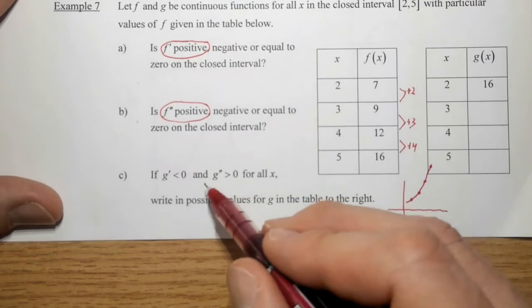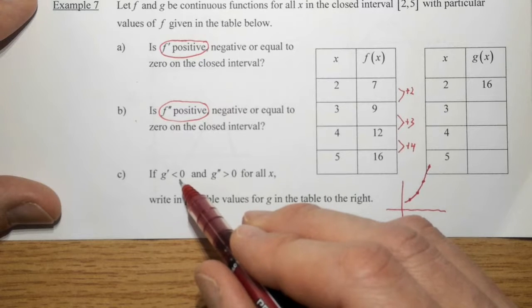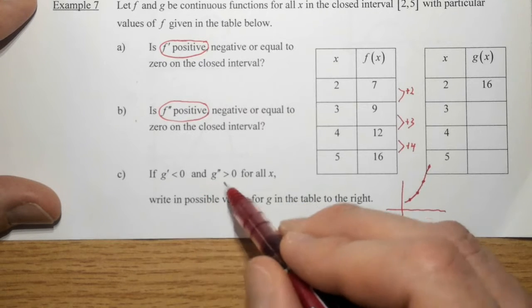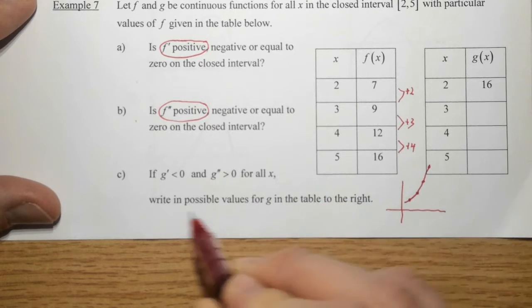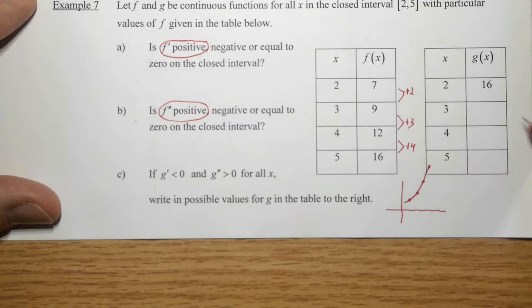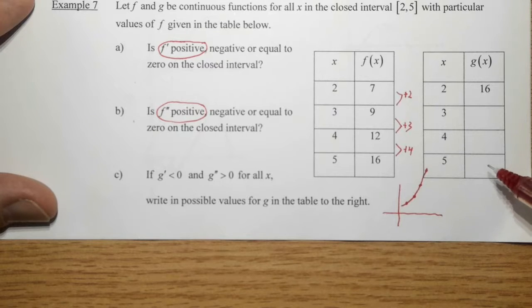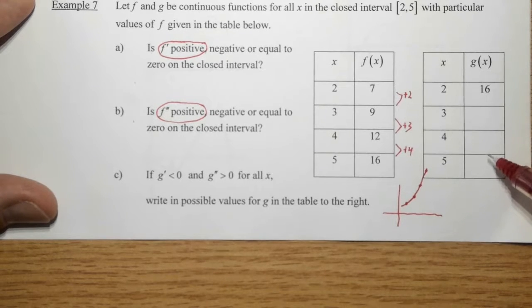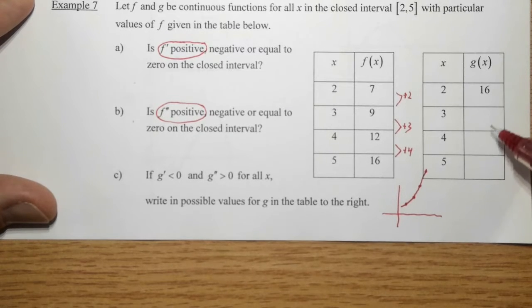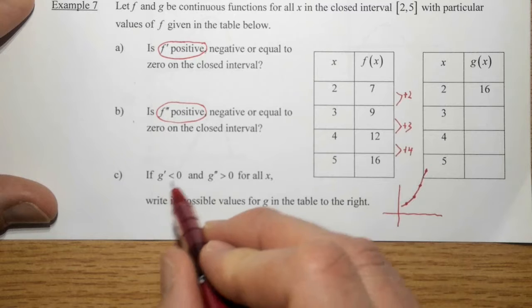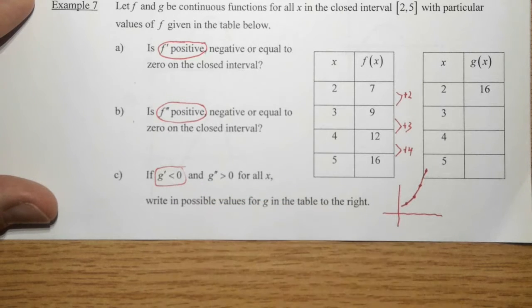Now we're going to go in reverse for part C. g prime is negative, g double prime is positive. So what are some possible values for g? We're going to write them in here in the table on the right. And you know there are an infinite number of answers right here. It's just a matter of making sure that each answer we put down is in the correct range of answers. So for starters, we see that g prime is negative.